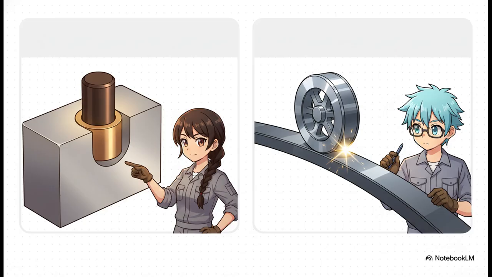You've got your lower pairs, which have a lot of surface contact. Think of a pin rotating inside a hole. They're super stable and built to last. Then you have higher pairs, where the contact is just a tiny point or a line, kind of like a cam pushing on a follower. These allow for way more complex and specialized motions.